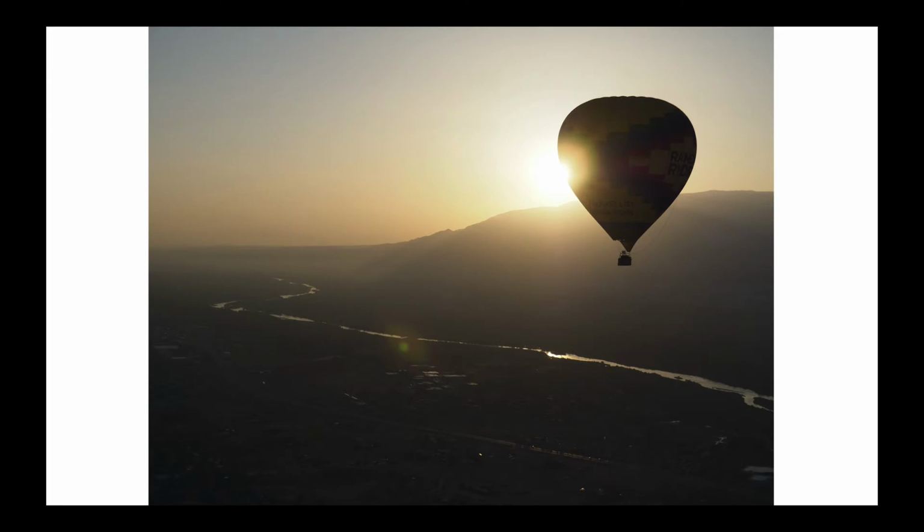Morning shot. Up in a balloon, dramatic lighting from behind using the balloon to obscure part of it. But how it catches in the river is kind of interesting. So it just kind of gives a glow. It's very peaceful, a classic shot.